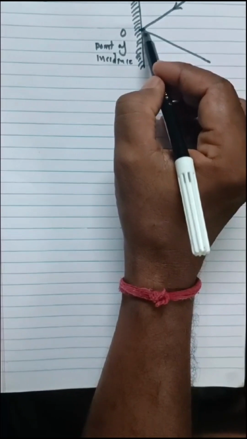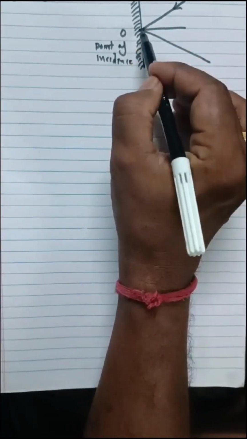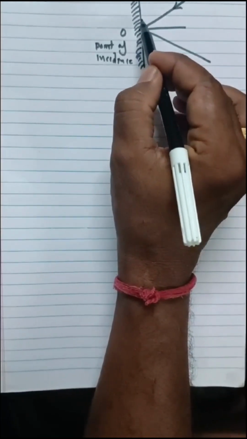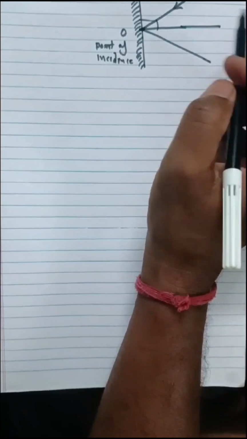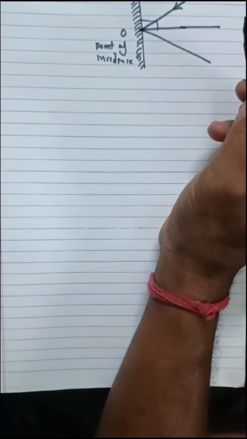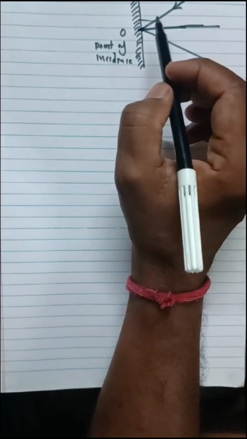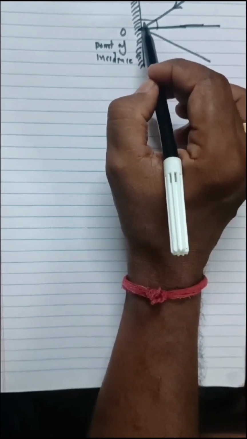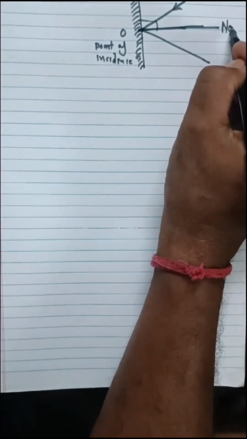Now if we draw a perpendicular from the point of incidence to the mirror, this is the mirror. Perpendicular means 90 degrees. You see, 90 degrees, perpendicular to the mirror. This line drawn from the point of incidence perpendicular to the mirror is called a normal.